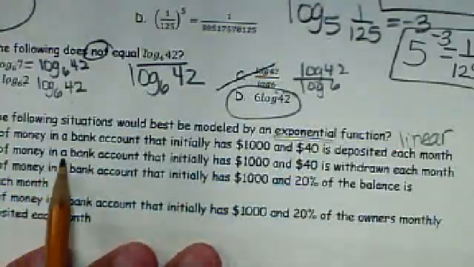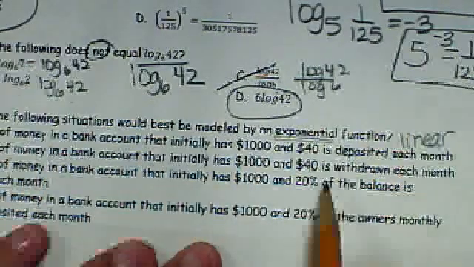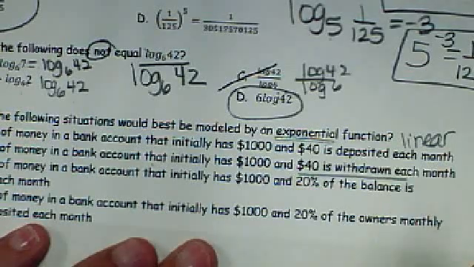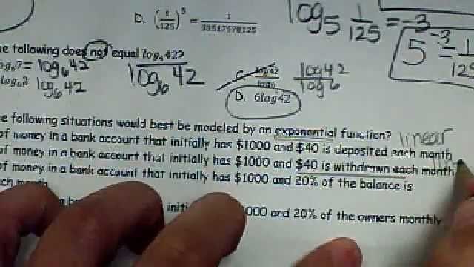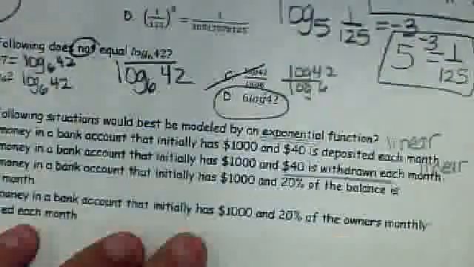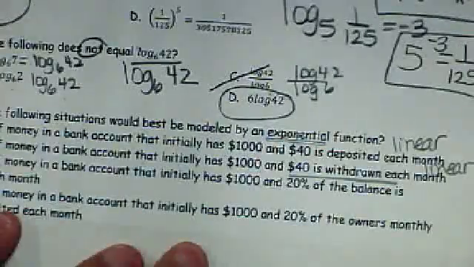If we read B, the amount of money in a bank account that initially has $1,000 and $40 is withdrawn each month, that is still linear because it is the exact same amount that's happening every month. Every month they're taking $40 out. That is a linear function.